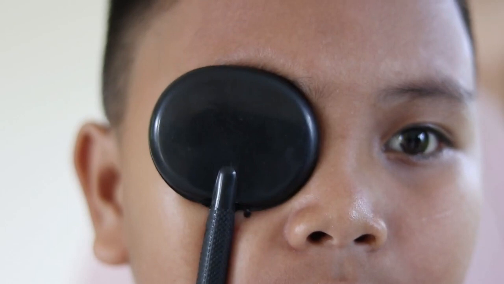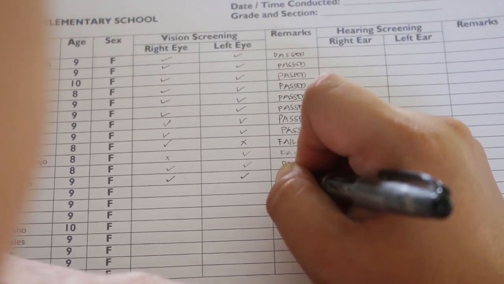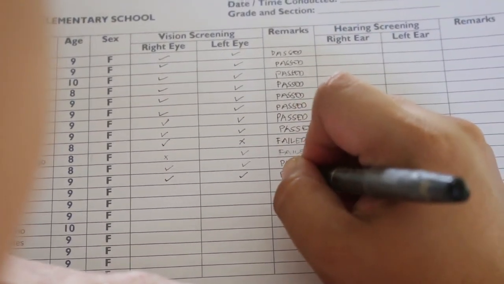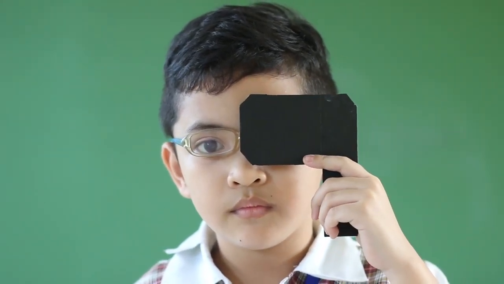Repeat the same procedure with the left eye. Record the result as either pass or fail. The child passes the screening if both eyes are able to read the 20/20 row. Otherwise, the child failed the screening. Again, if the child has eyeglasses, screen vision with them.